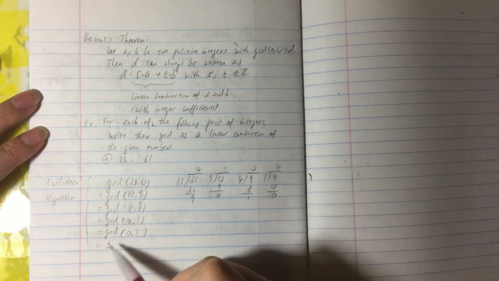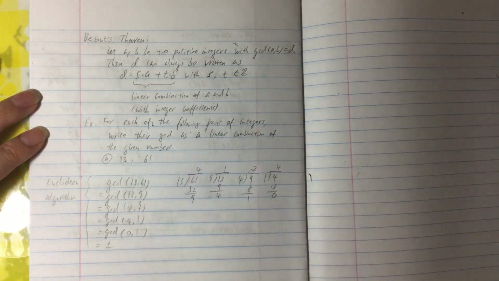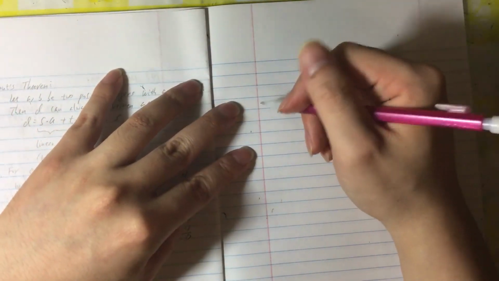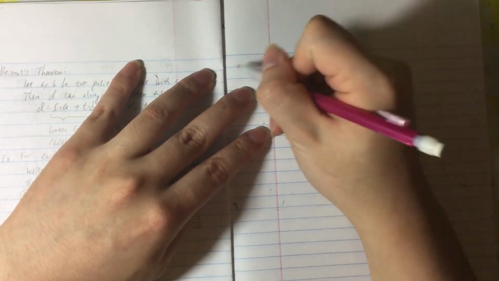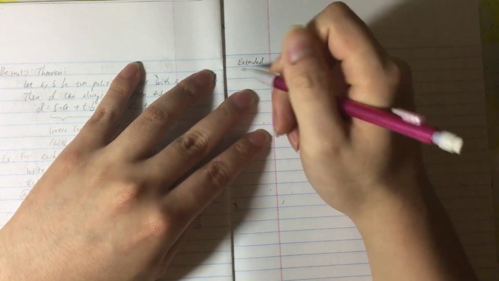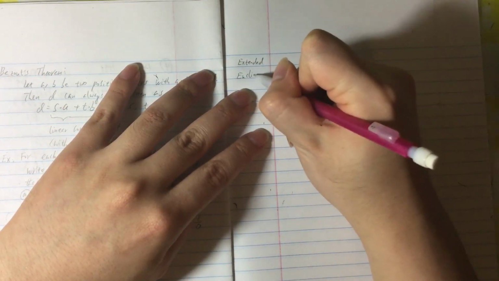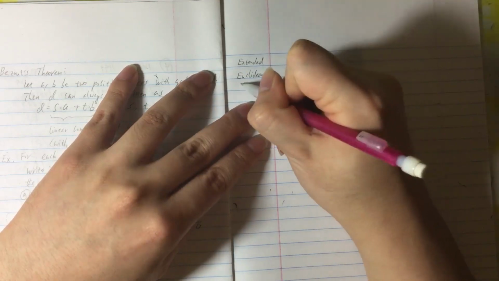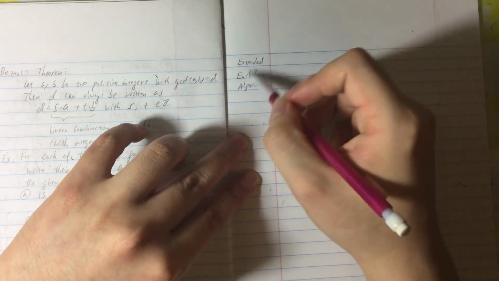Next, we try to write 1 as a linear combination of 13 and 61. Let me show you one way to do that. This technique is called the extended Euclidean algorithm. Let me show you here.